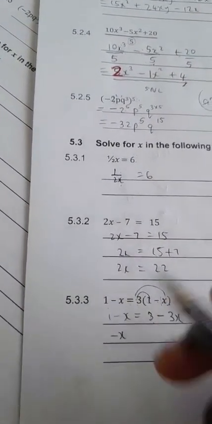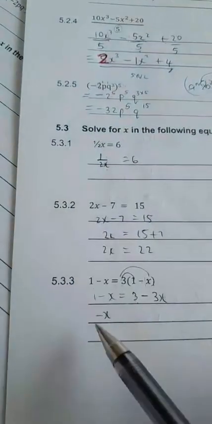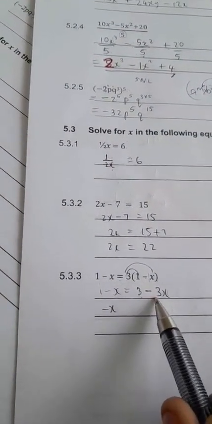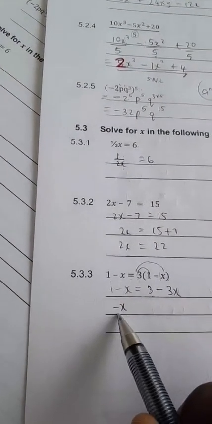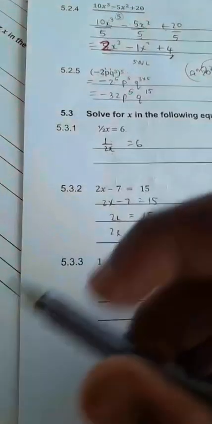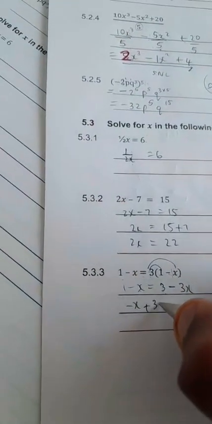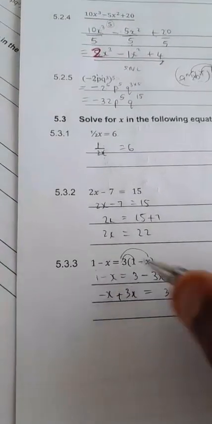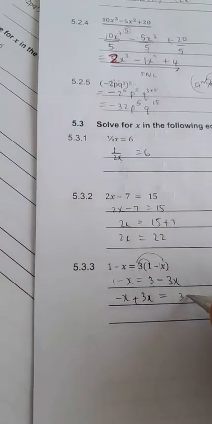We want to get the variables on the left on one side and the numbers on the right on the other side. So negative x, there's a negative 3x. It needs to join the negative x. But then 3x is negative. When we transpose it to the left, it becomes plus 3x. Then we have 3. We take the 1 over to the other side, it becomes negative 1.